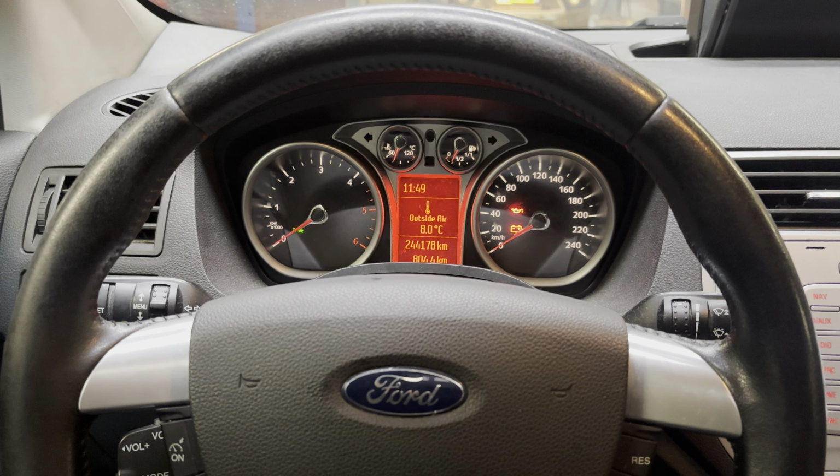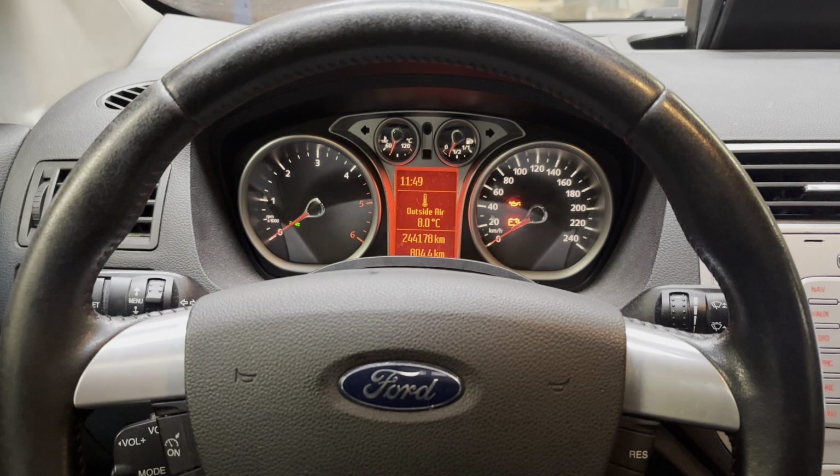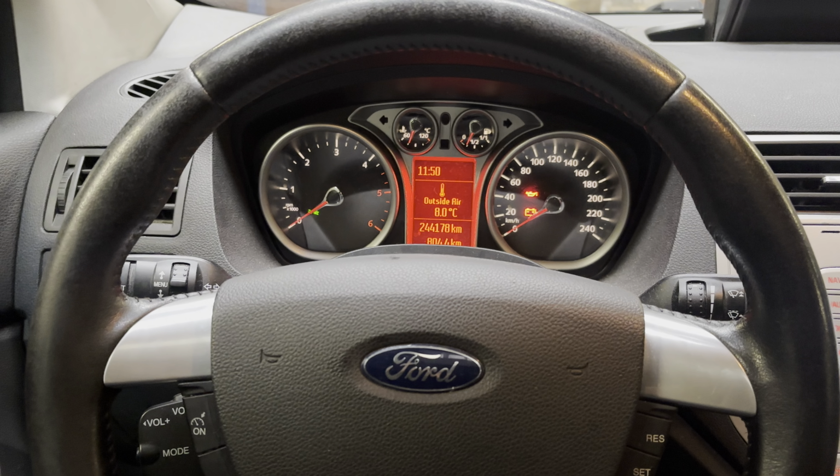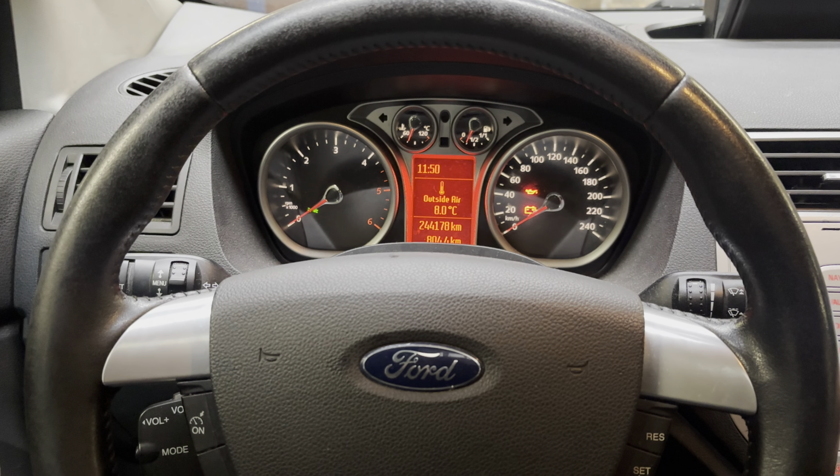In today's video I'm going to show you how you can reset the oil service indicator of a Ford Kuga. This one is an old one. I have another video of a new model. This is slightly different, so that's why this video.